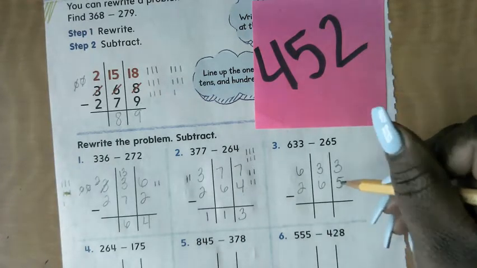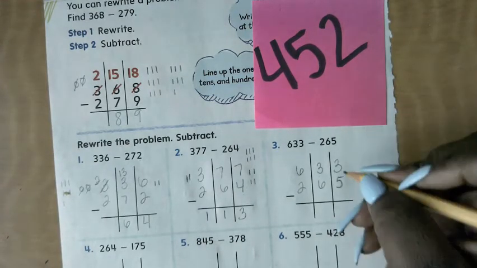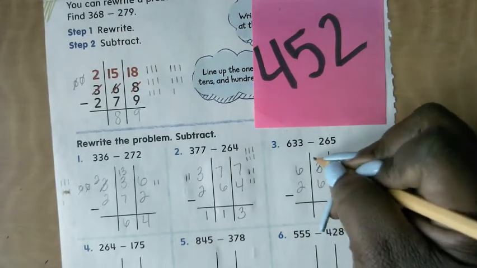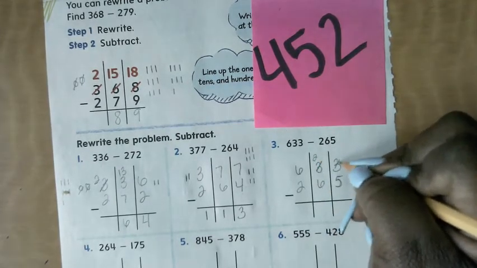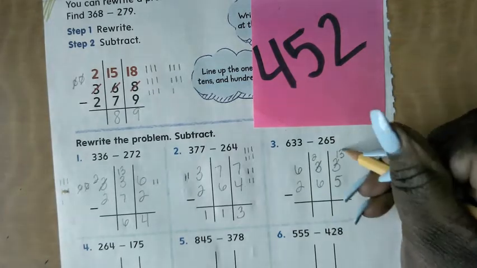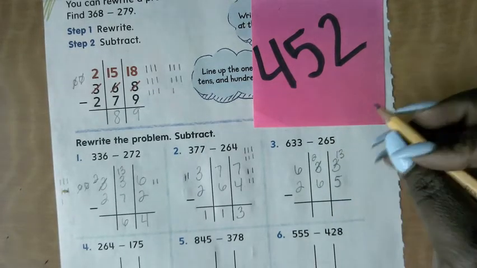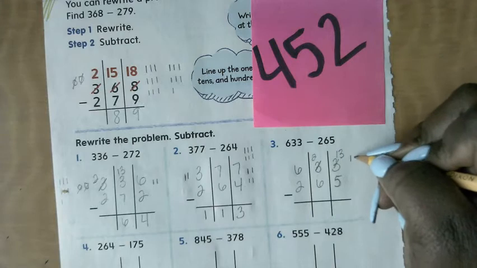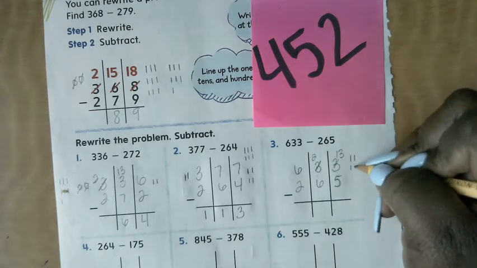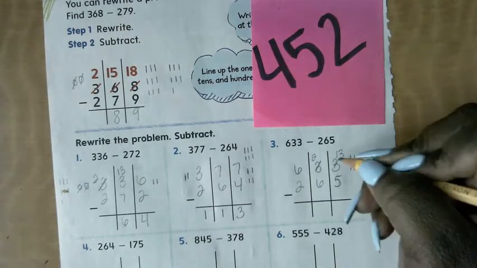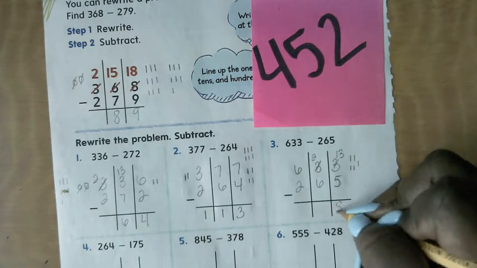We have 3 minus 5, and we need to regroup. So we're going to go over, and we'll make this 3 a 2, and then this 3 becomes a 13. And now we're going to take 13 minus 5. So 13, 12, 11, 10, 9, 8. 13 minus 5 is 8.